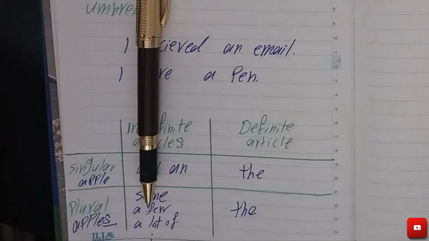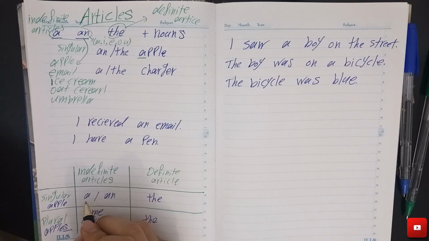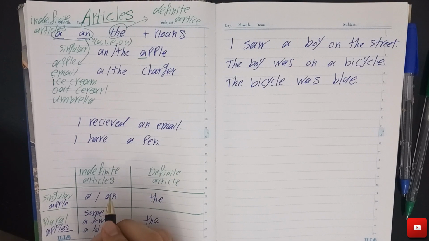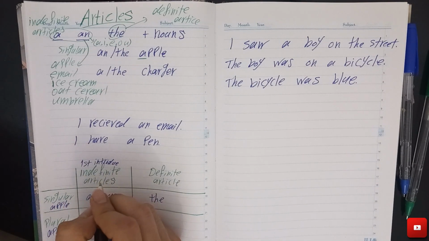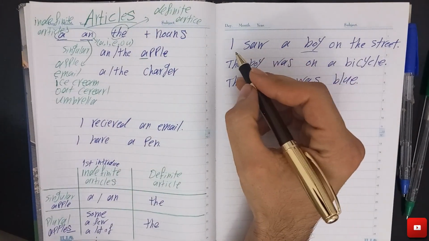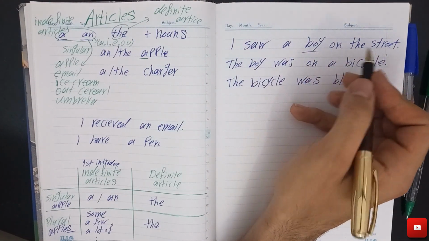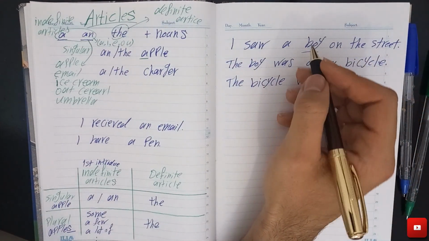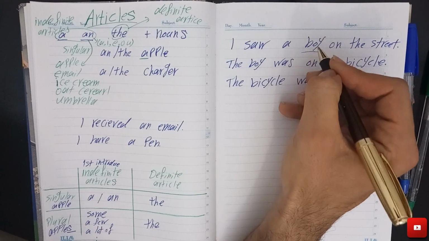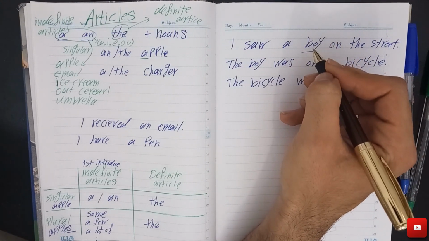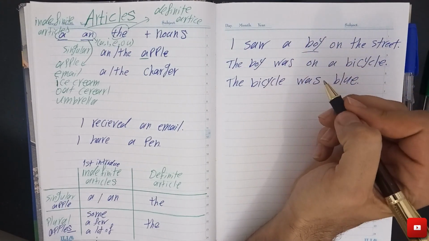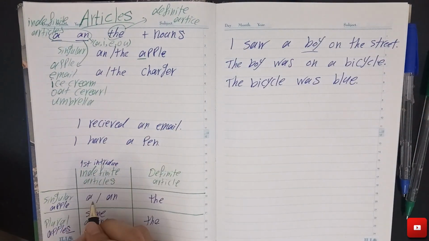So, what is the difference between an apple and the apple? We use indefinite articles a and an when we first introduce a noun. For example, I saw a boy on the street. This is the first time I'm using the noun boy. So this noun is its first time in the sentence. So I say I saw a boy.